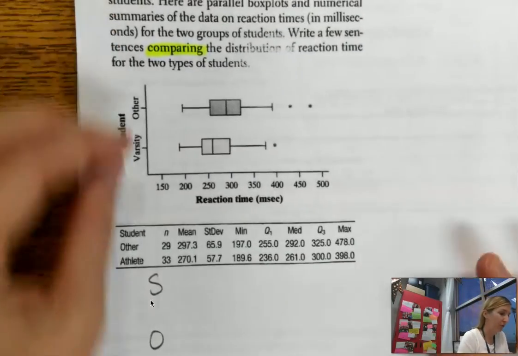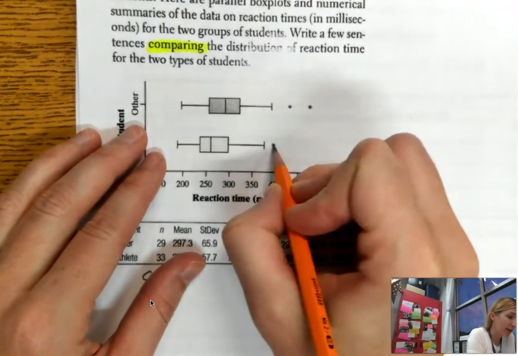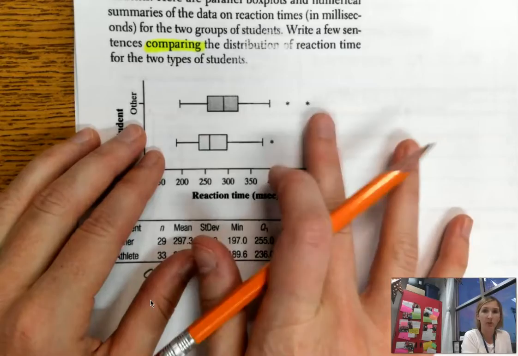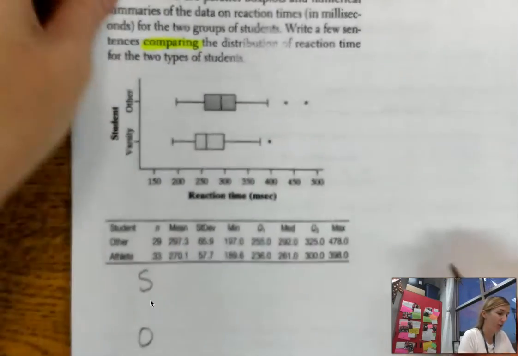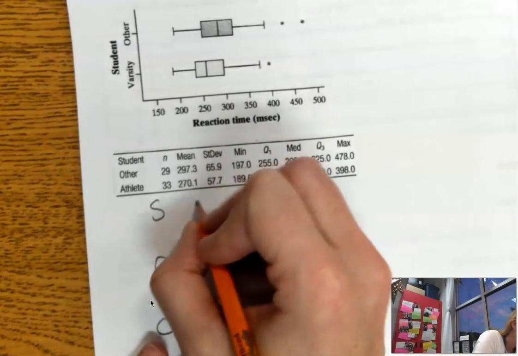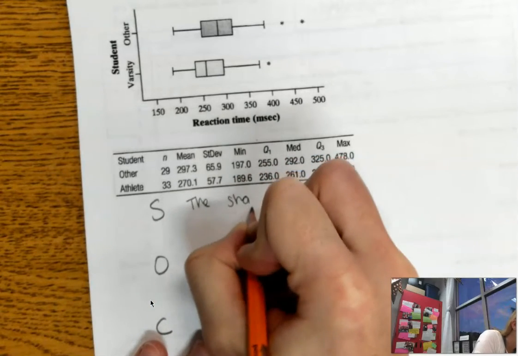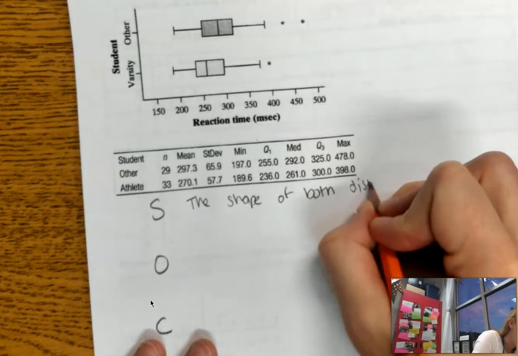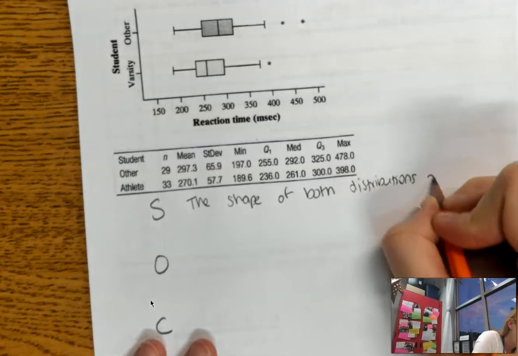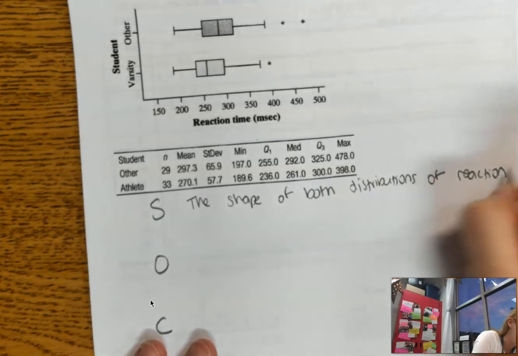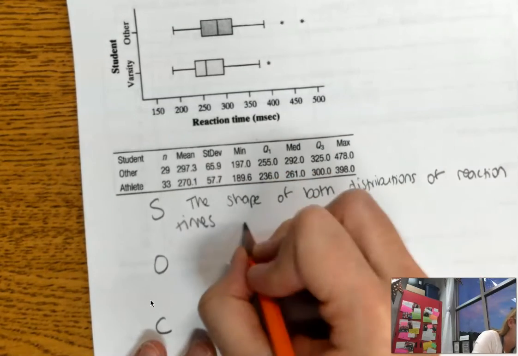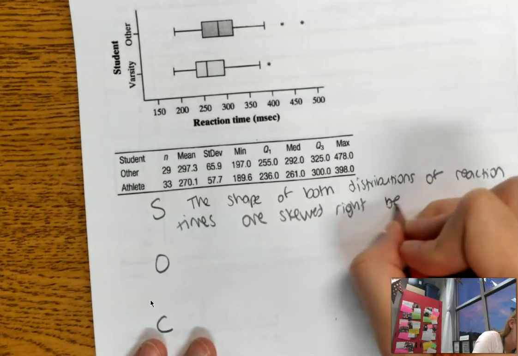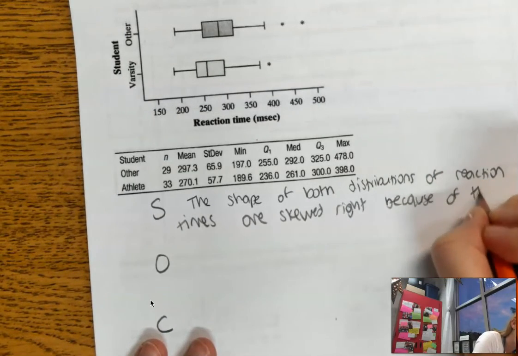All right, so looking at these two distributions, it looks like we have 2 outliers right here and another outlier right here. So these 2 box plots are definitely skewed in the direction of the outliers. So we'll say they're skewed right. So the shape of both distributions of reaction times are skewed right because of the outliers.